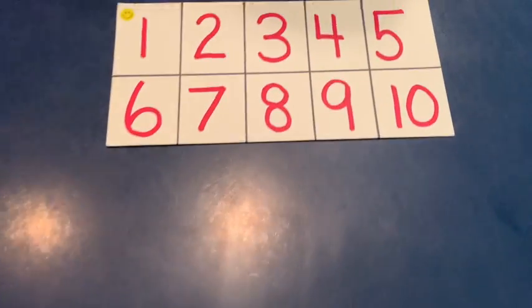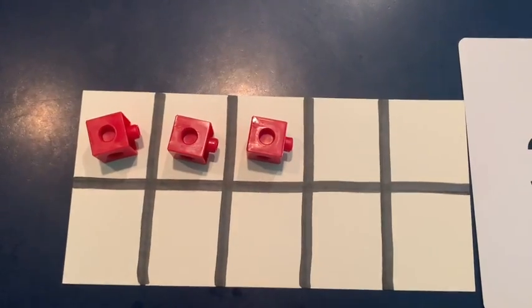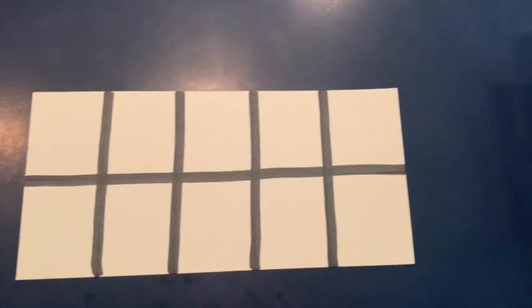And if you look, that's where I had number 3. So it's in the same square. All right, now I'm going to erase my board and go to the next number. And the next number is 4.